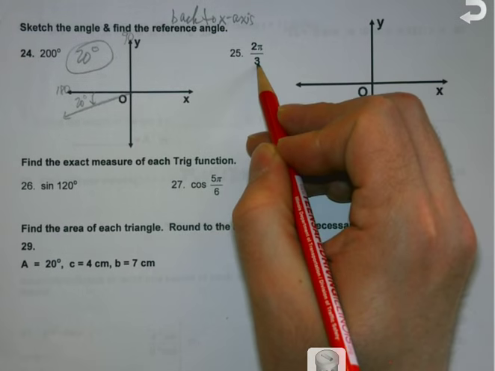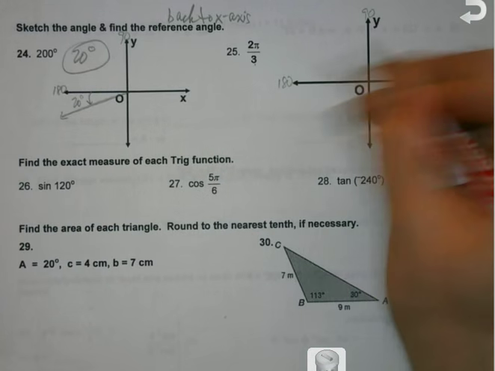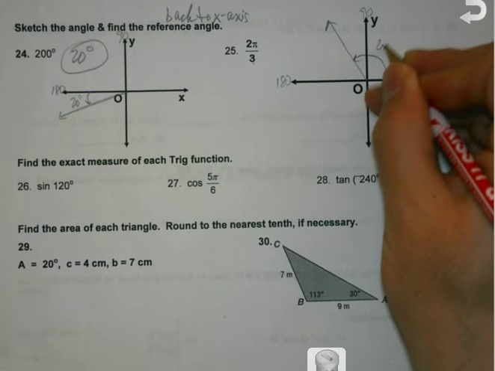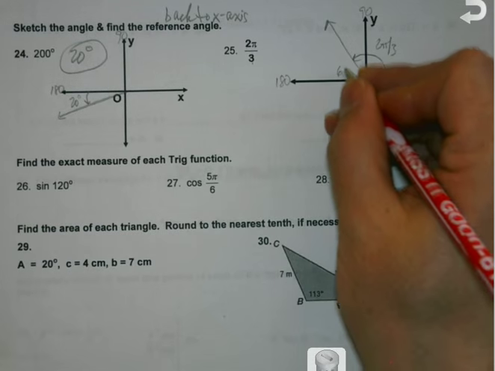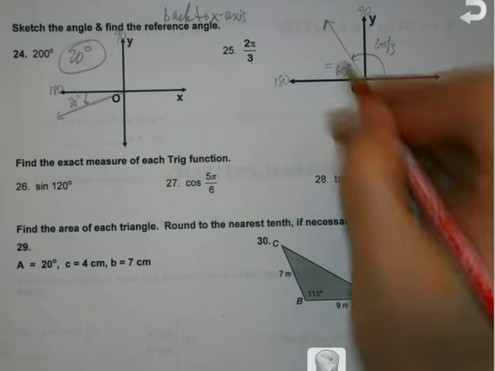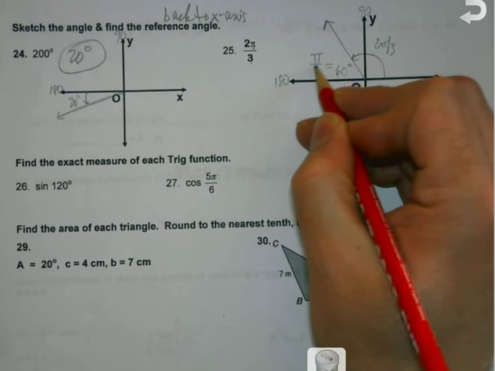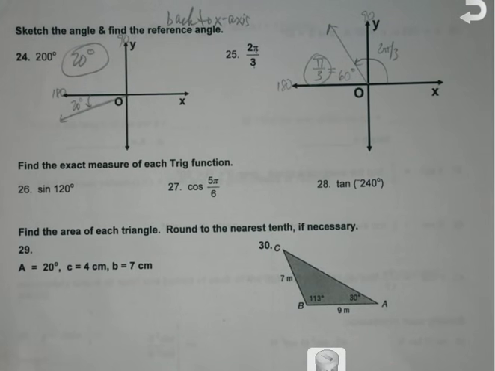Okay, 2 pi over 3. Now, some of you may want to look at this as an angle of degree measure when you start it. 2 times 180 is 360 divided by 3. It's a 120 degree angle. So there's my 90, there's my 180. I want a 120. So I go, hey, if that's 120, this is 60, and then 60 in radian form is pi over 3. And so that would be my reference angle. Okay, but always back to the x-axis.